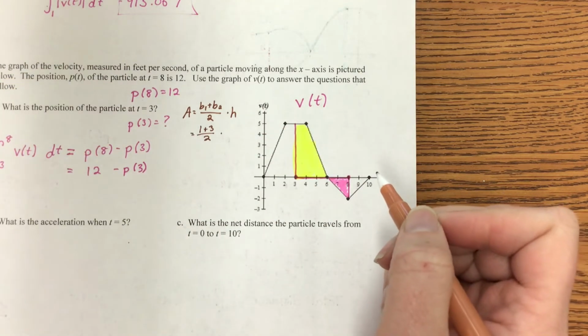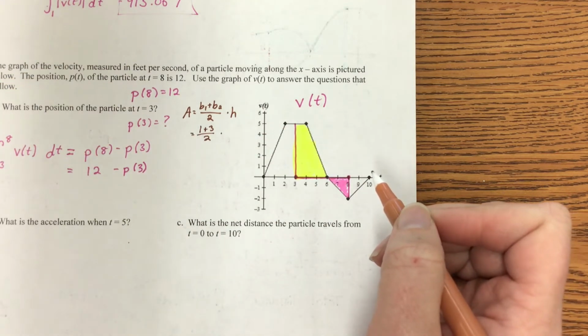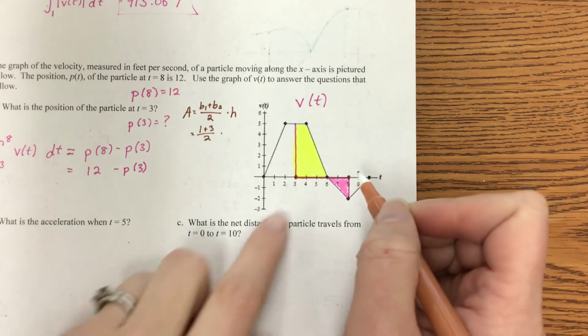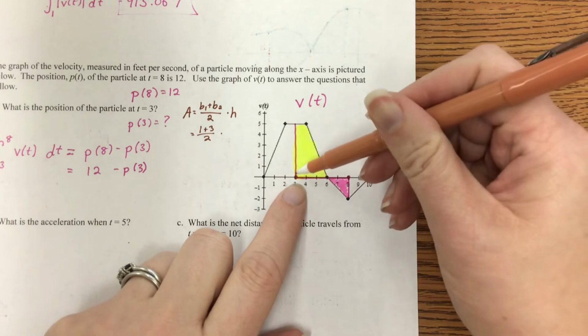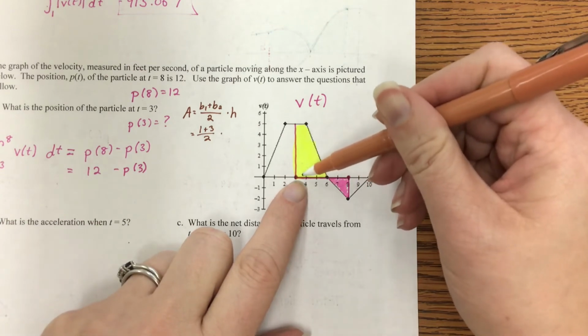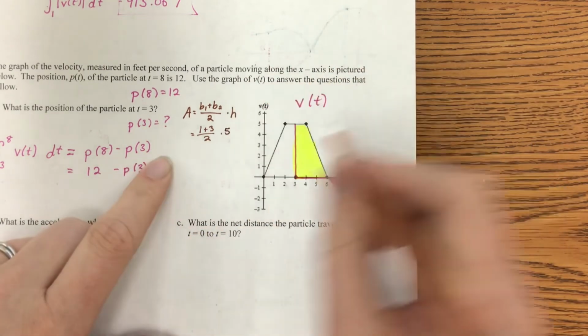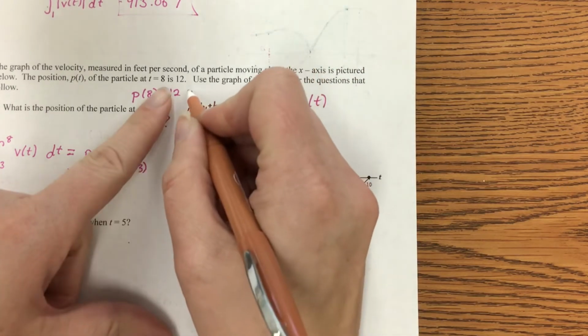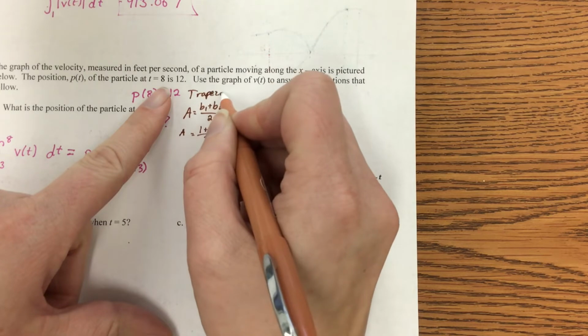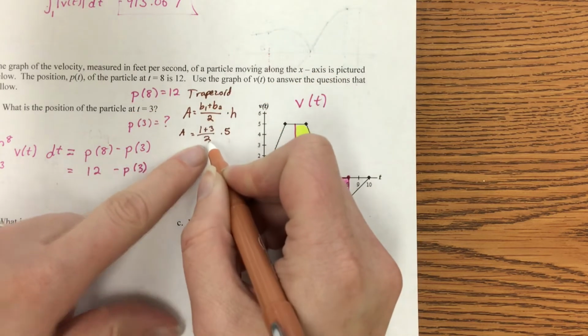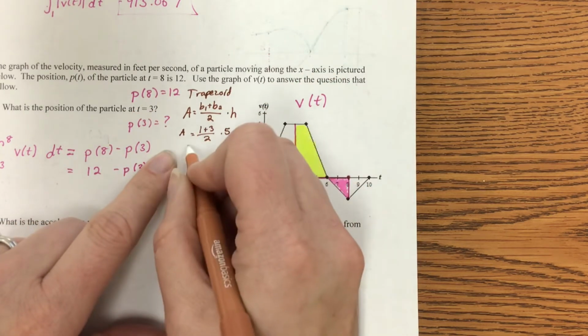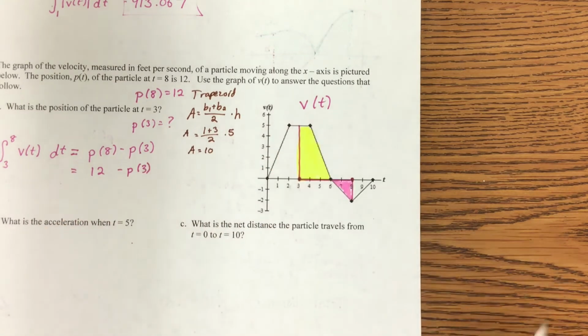The height is common, like a 90-degree angle to your bases. So the height here is from 0 to 5, it's a 5. The area of the trapezoid is 4 over 2, which is 2, times 5, which is 10. So area equals 10.